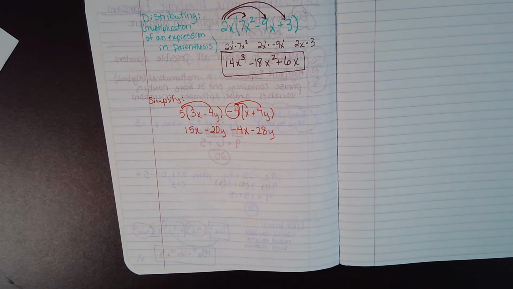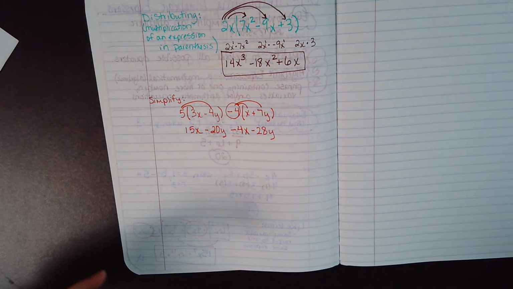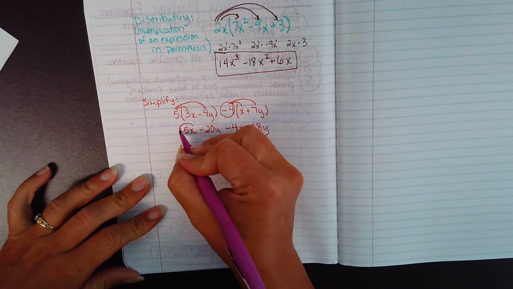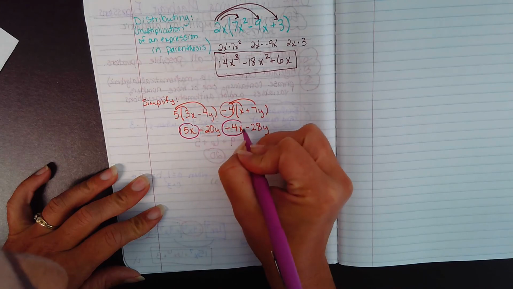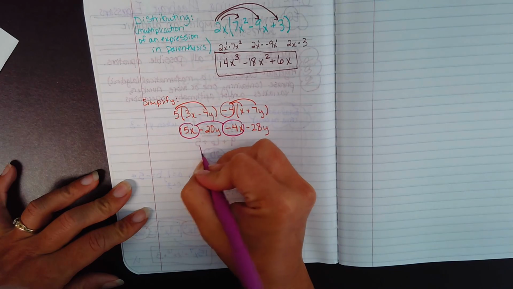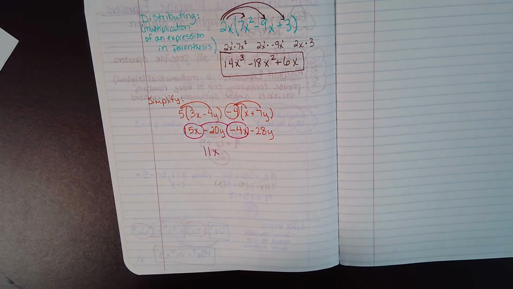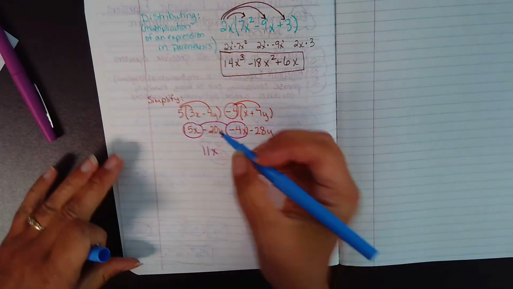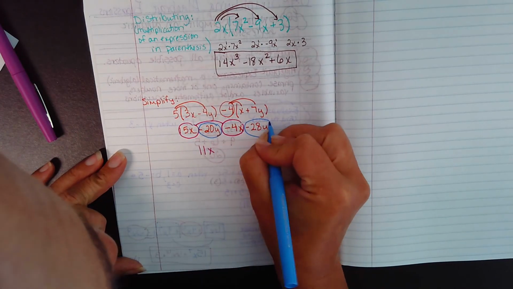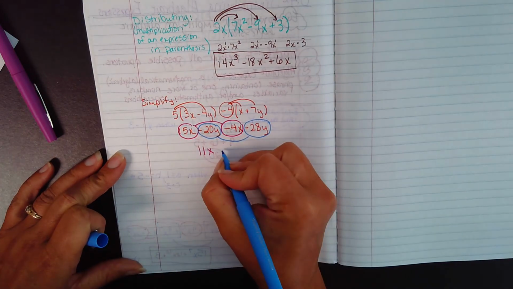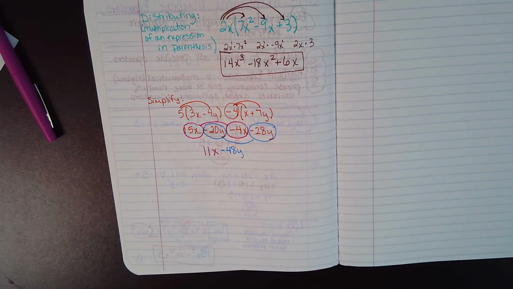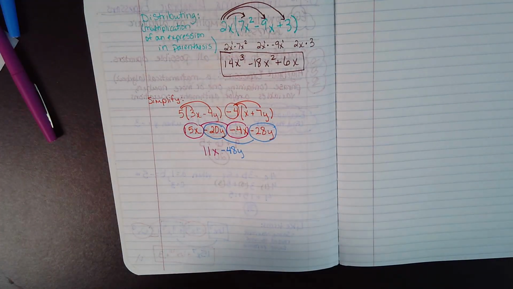The next step is to see if there's anything to combine. So right here, I see I have a 15x and a negative 4x. Remember, the sign in front of it tells you if it's positive or negative. So 15x minus 4x is 11x. And then I see next that I have negative 20y minus 28y. And that's going to give you a negative 48y. And then since they have different variables, I don't know the value.